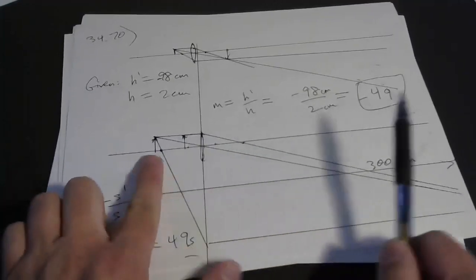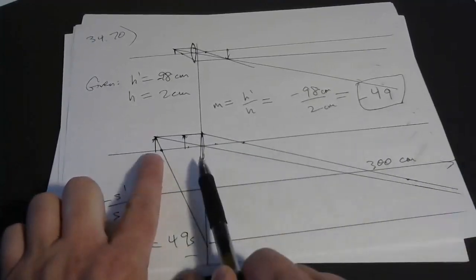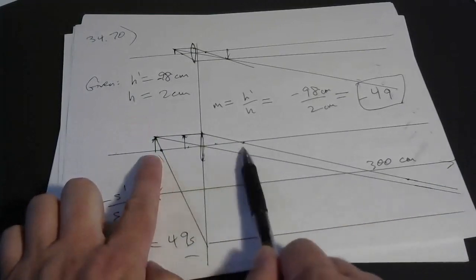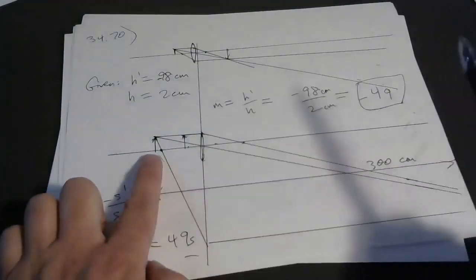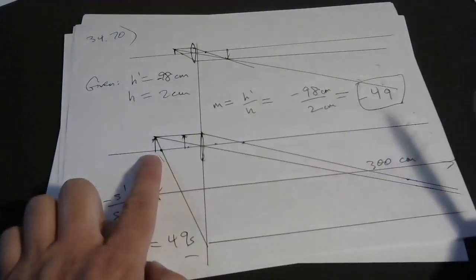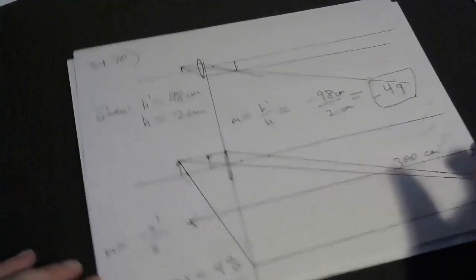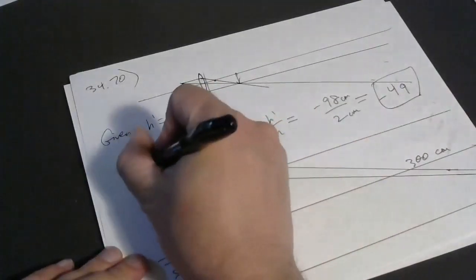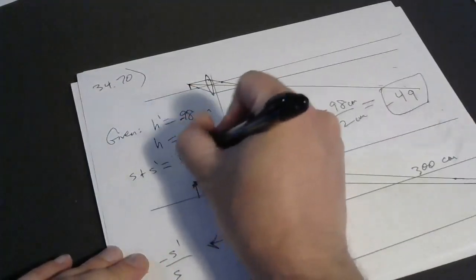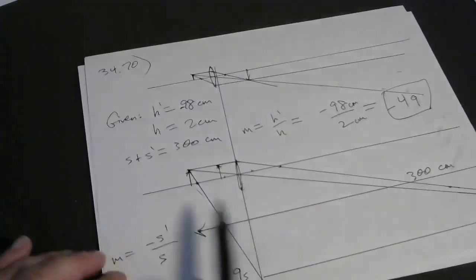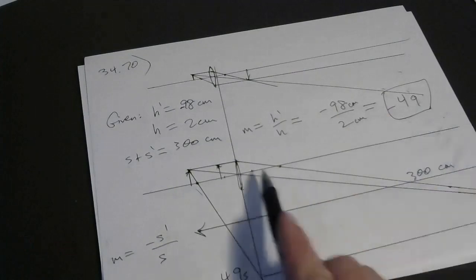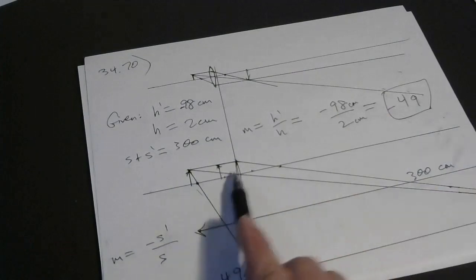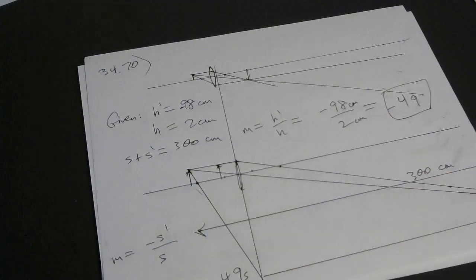Because remember, if you left the slide fixed, the movie slide, which is the object, and you move the lens around, you're going to change the location of the image. We want the image to be right at the screen. We want it to be focused in that focal plane. So what we also know is that s plus s prime is equal to 300. The total distance from object to image would be the object distance plus the image distance.